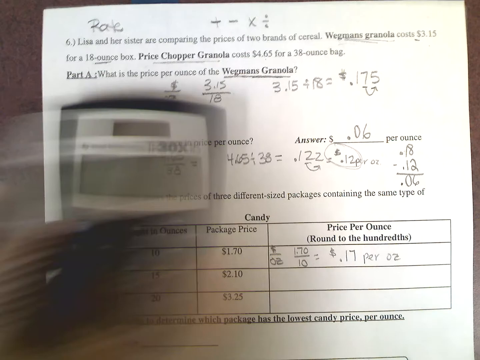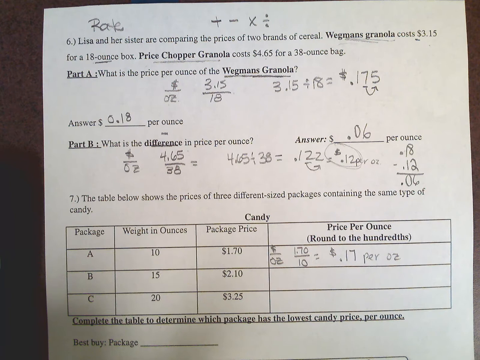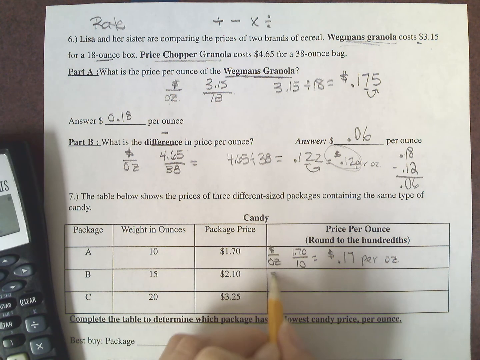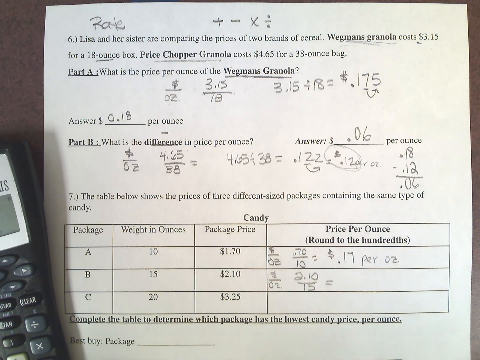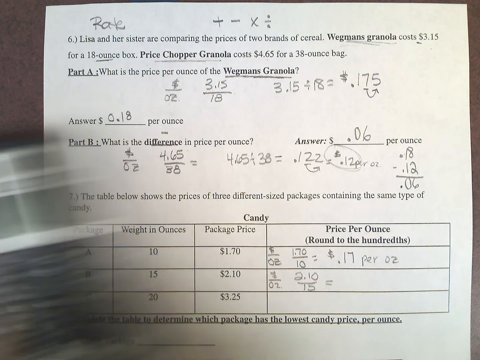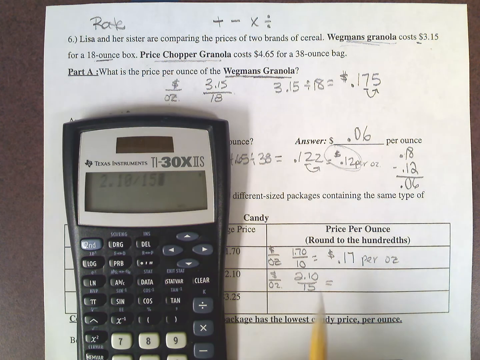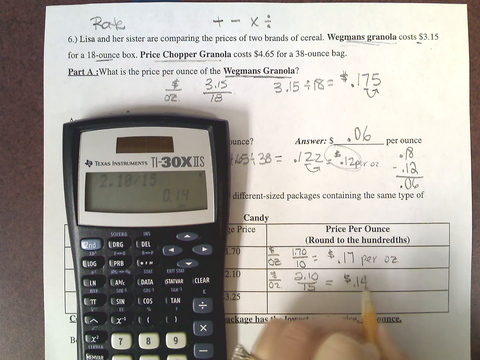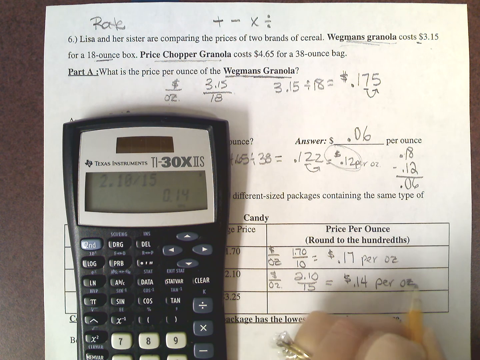All right, let's take a look at package C. So this is like when you're trying to convince your parents to get you the bigger bag of candy because it's a better buy. This is the proof that proves why you should get the bigger bag of candy. We got money per ounce again, $2.10 over 15 ounces. And again, I'm hoping you're trying this with me at home on your calculator. The more you use it, the faster you'll get. If I plug in my money and divide by my ounces, I'm ending up with 14 cents per ounce. This is kind of nice. I don't have to round any of these numbers like before.